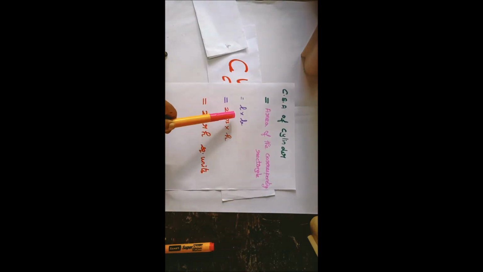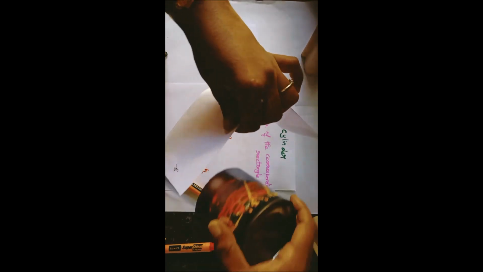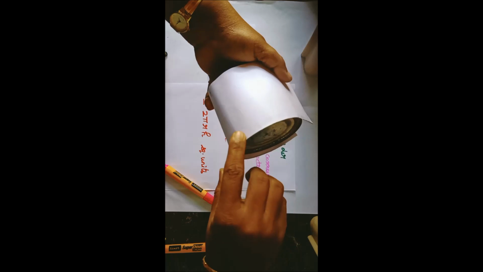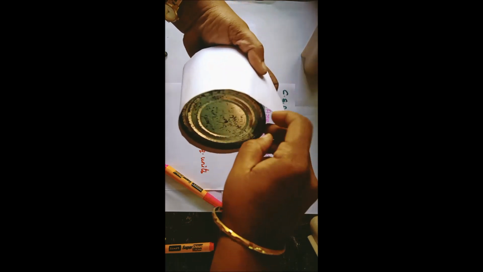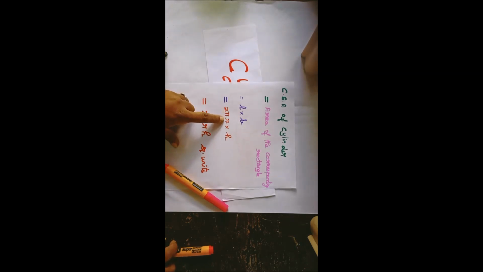Here our measurement is length into breadth, but we have seen that the length of the rectangle becomes the circumference of the circle. We have just seen this by folding the sheet into a cylinder. So instead of L, we write 2 pi r.